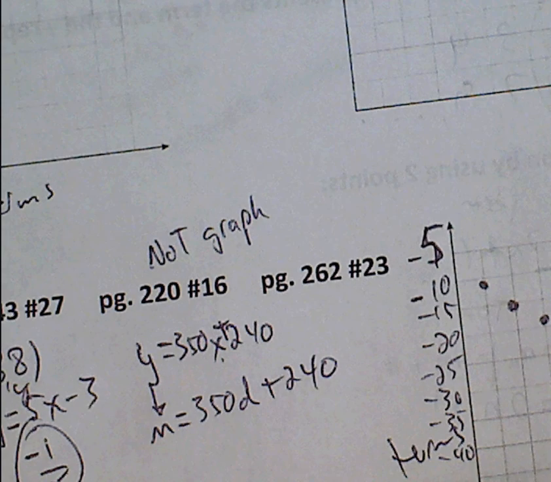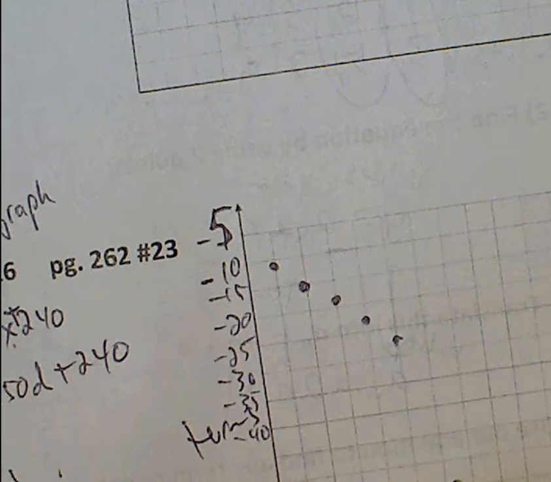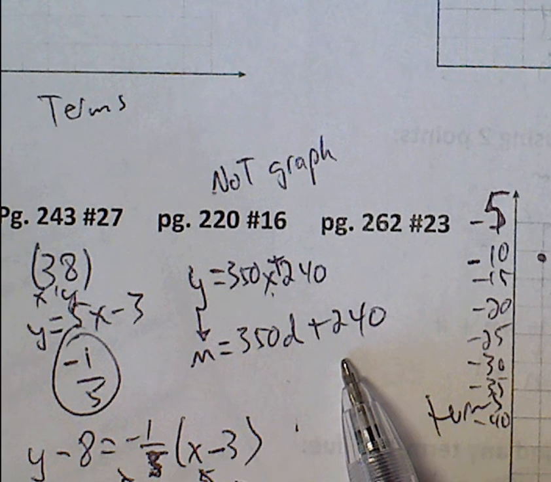I can't graph it because I didn't give you a graph. We graphed the first one. I can't graph this right now.